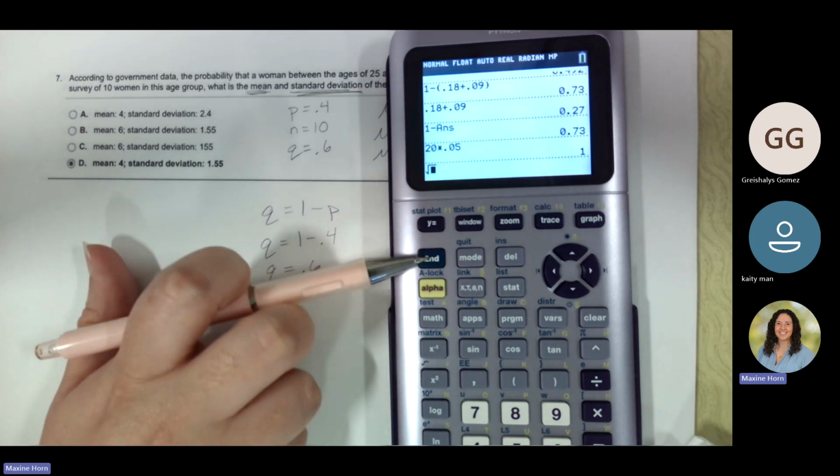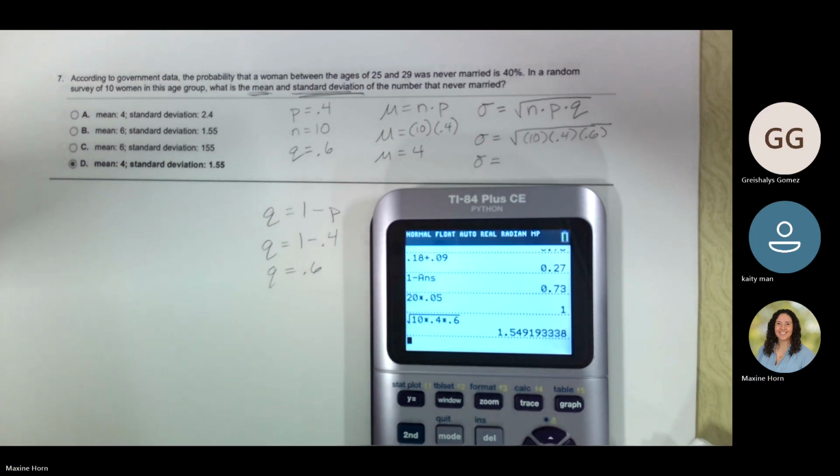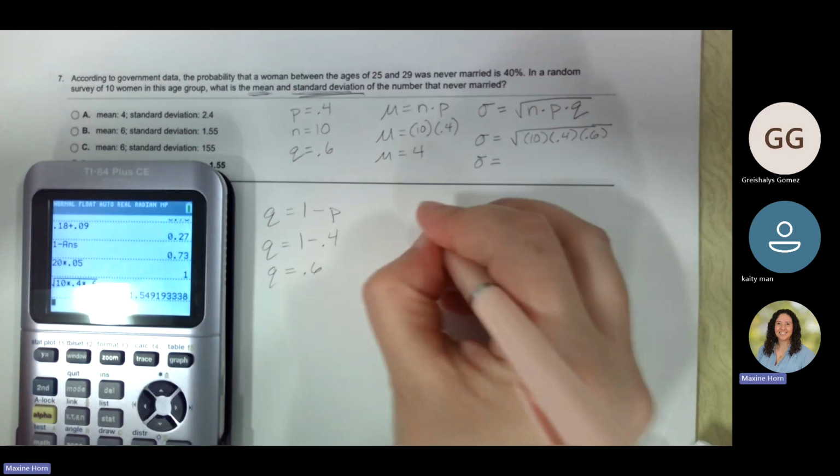So to get that, you have to hit second and then that button. And then we're plugging in 10 times 0.4 times 0.6. Okay, and we want to make sure that we are rounding the way that they're rounding. They've gone to 2 decimal places. So again, quick reminder on rounding.